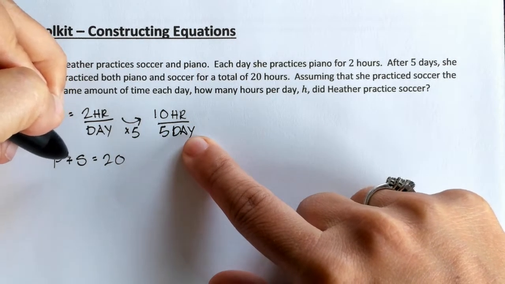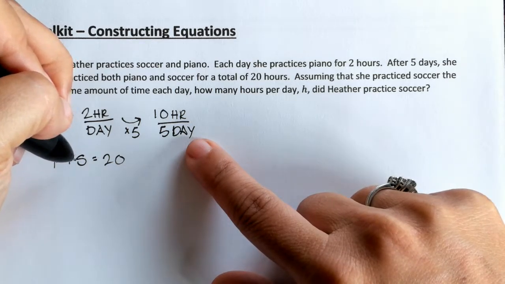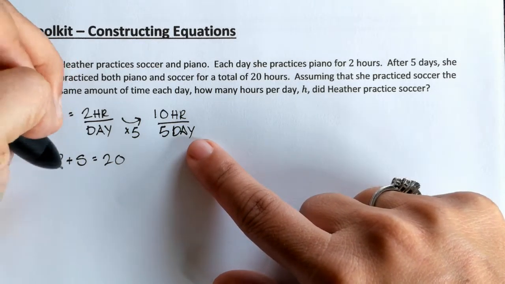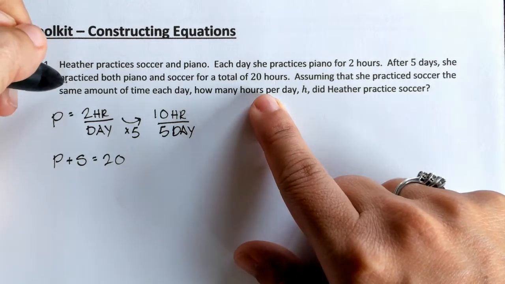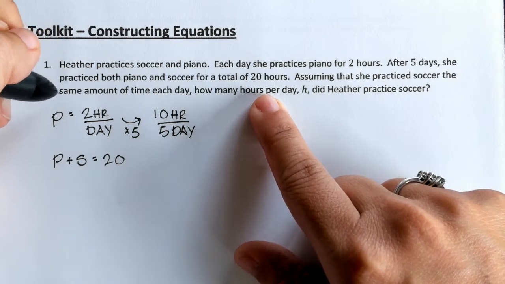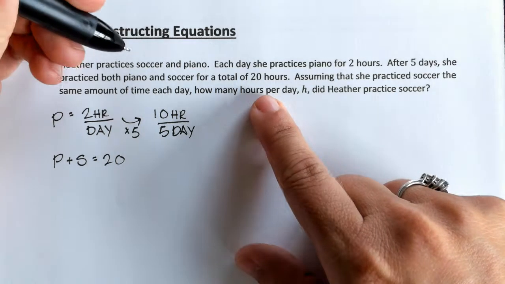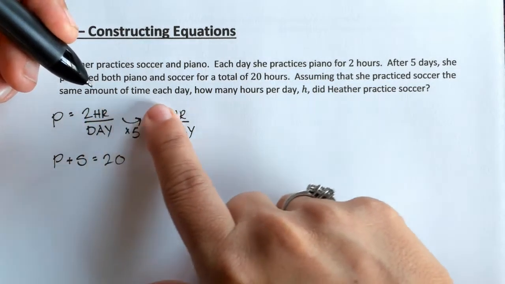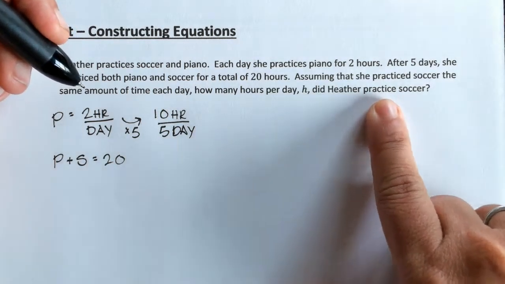And so we're trying to figure out her soccer. I think that you could probably figure this out without making an equation. But again, our learning target is constructing equations. So taking our English, or the way we speak, the way we write, and interpreting that into math. So that's what we're going to do right now. Assuming that she practiced soccer the same amount each day, how many hours per day did she practice soccer?